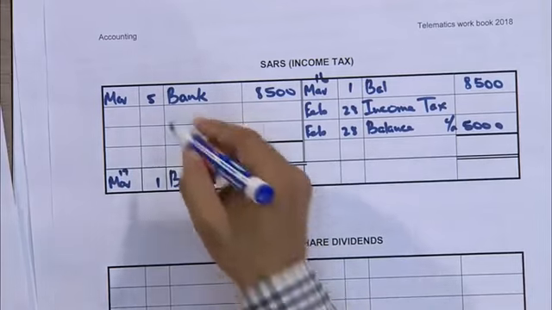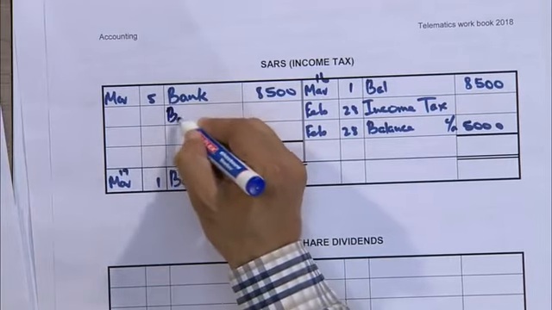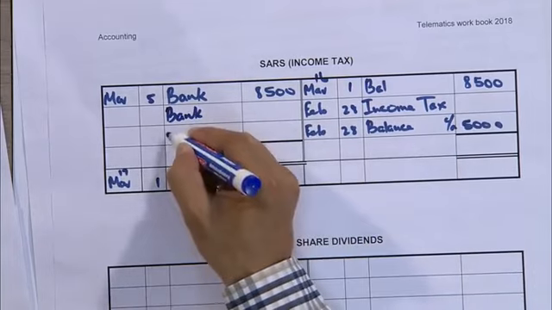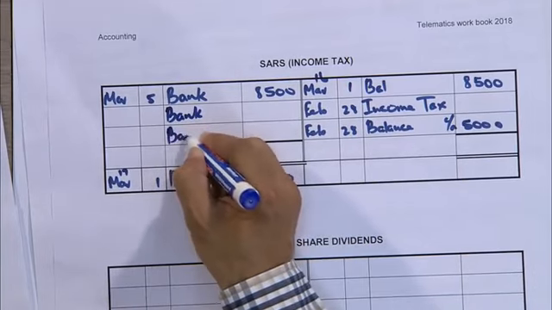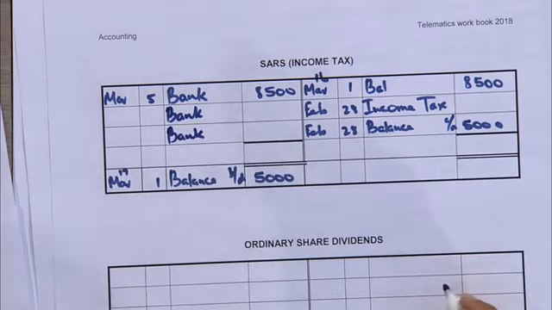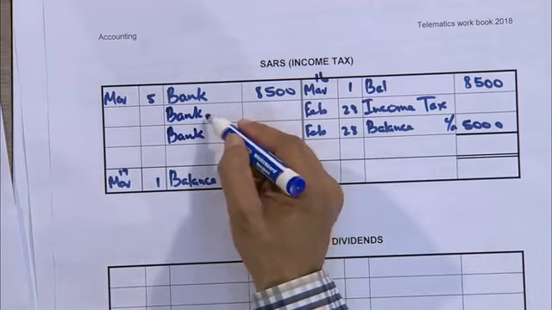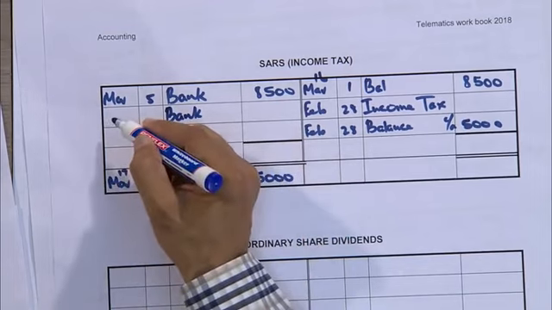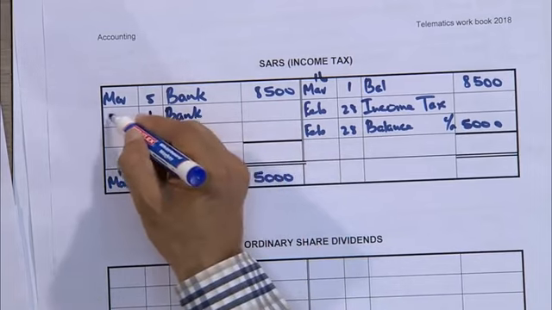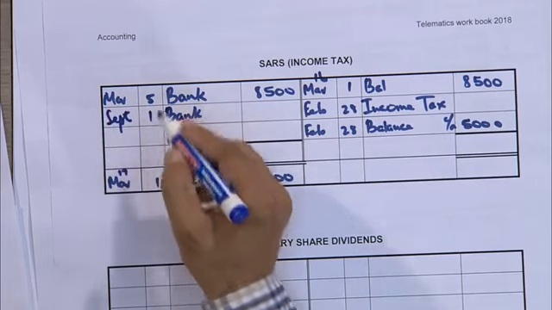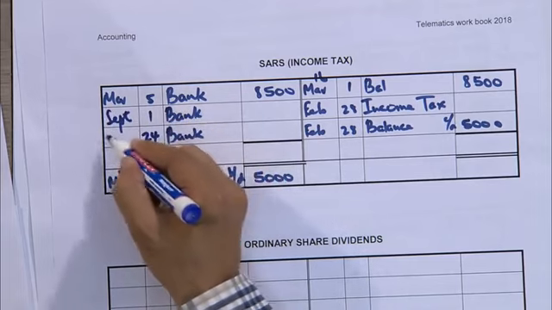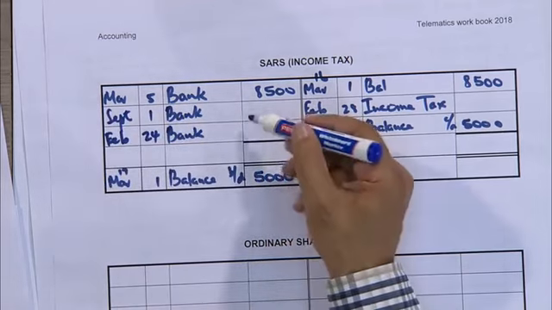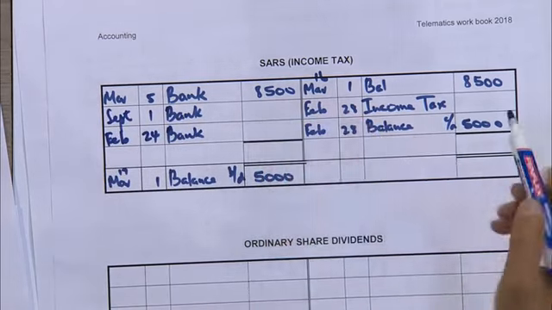So what you have to do, you have to pay SARS the first provisional payment, and then we're paying them again the second provisional payment. And these two figures are the same. The first one is paid on the 1st of September, and the second one is paid on the 24th of February. Okay, they don't give those amounts.